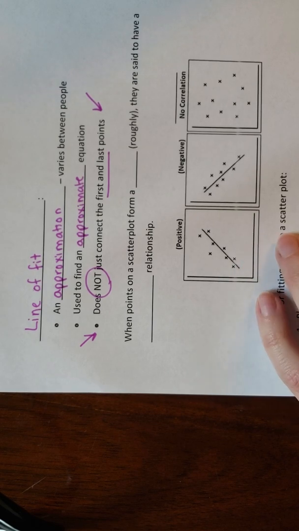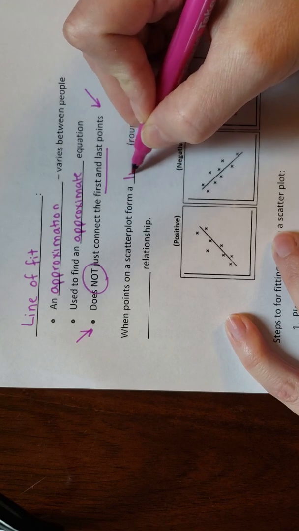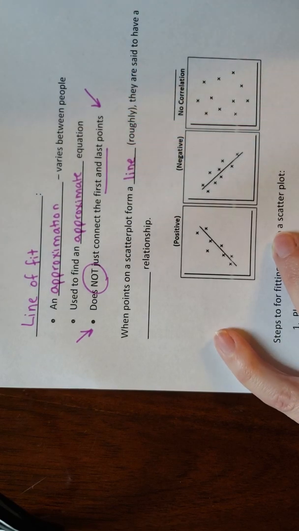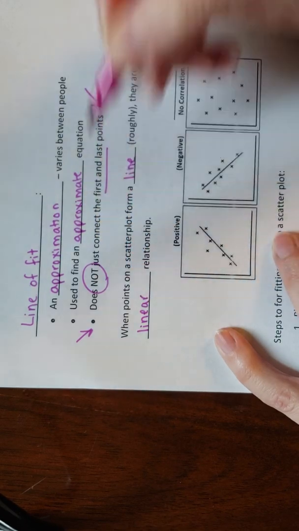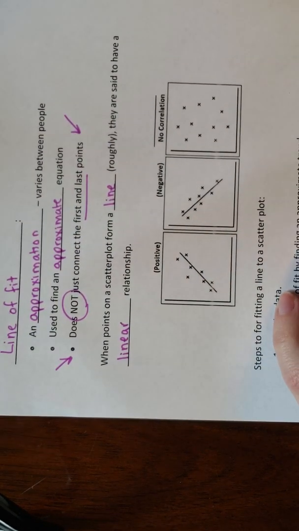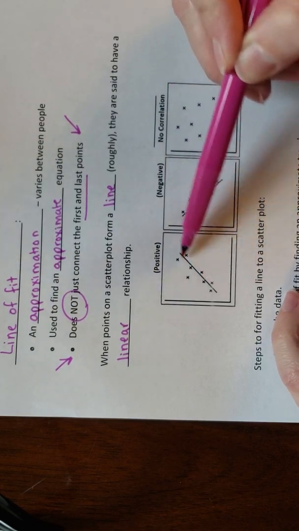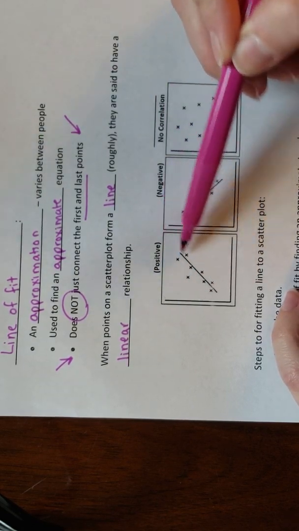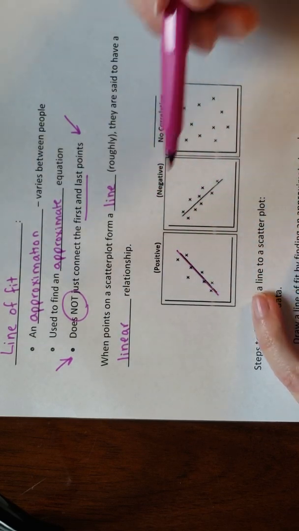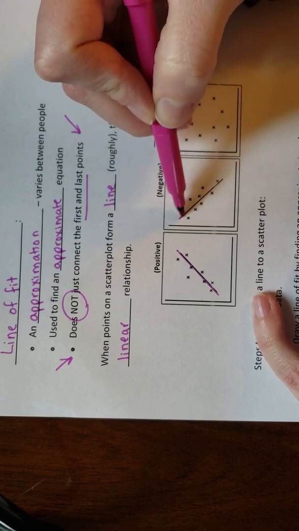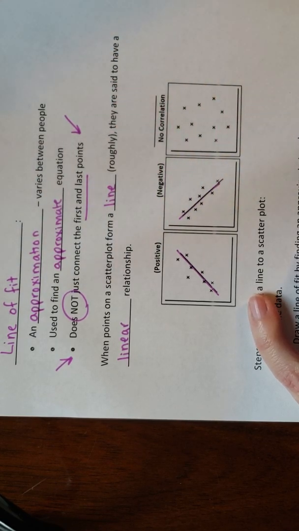So when points make roughly a line, then it's said that they have a linear relationship. Linear, it has the word line in it, right? Okay. So for some reason I always imagine these to be bugs. If all the bugs look like they're flying in the same direction, yeah, we could say that they roughly have a linear relationship. Here they seem to be falling the same, so they would be a negative linear relationship.